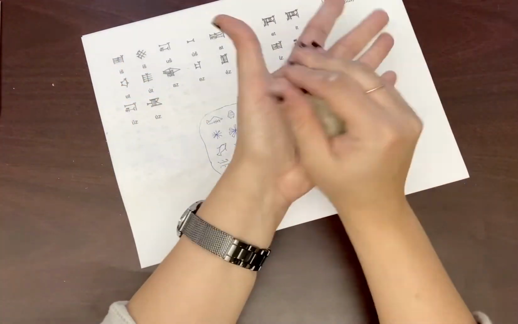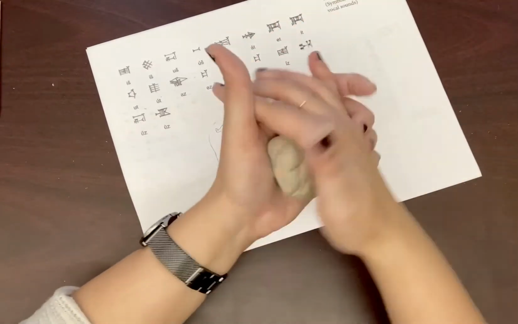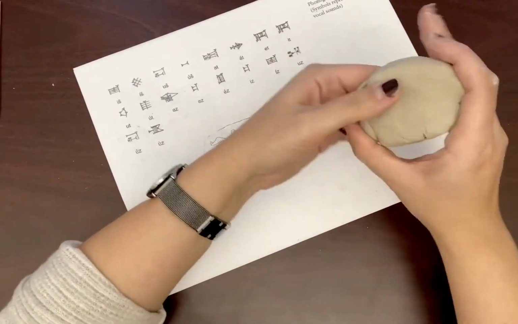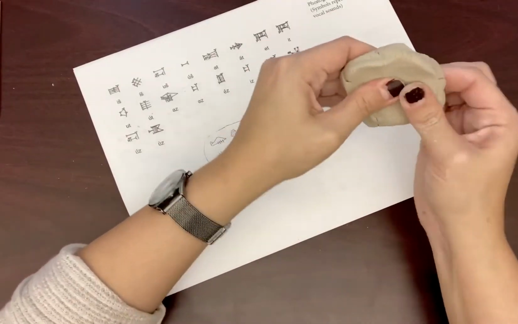Now we're ready to mold our clay. Pull it out of your bag and knead it in order to soften it up. I'm going to make mine into a bit of a square, but you can do a round shape, a square shape, or anything you want.